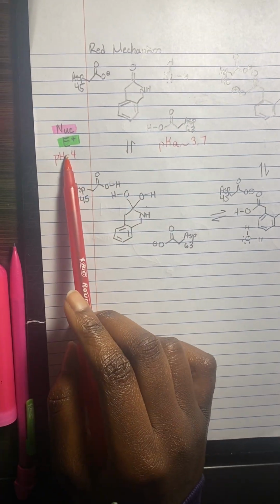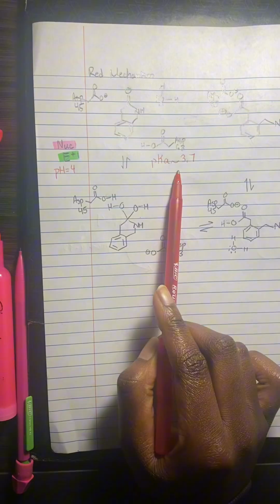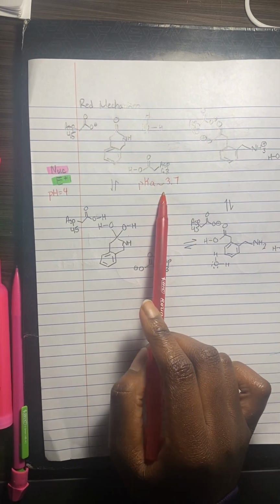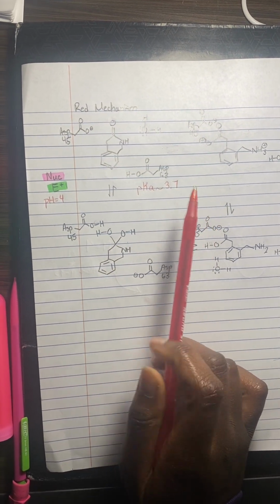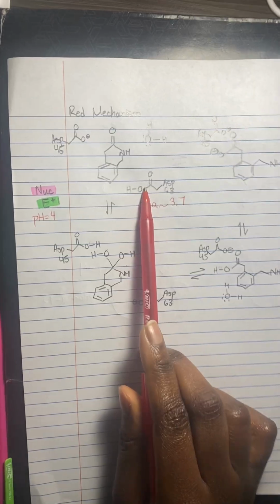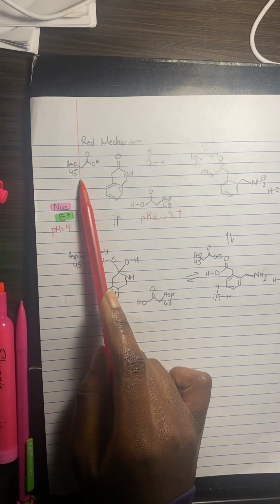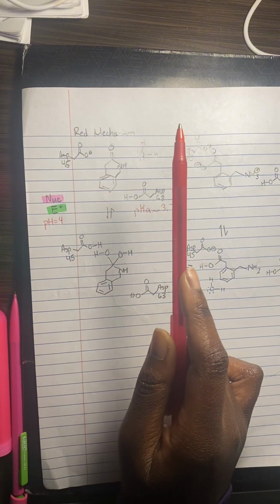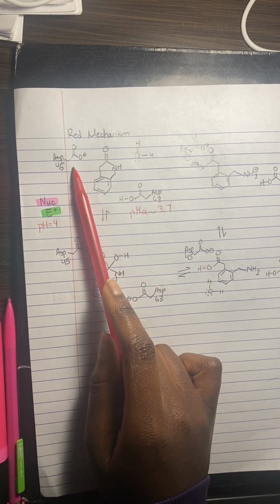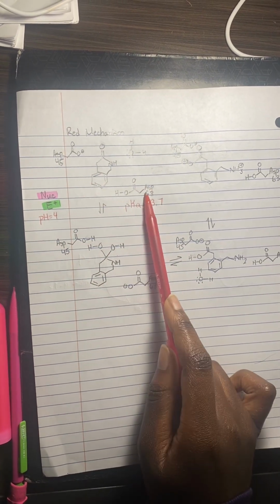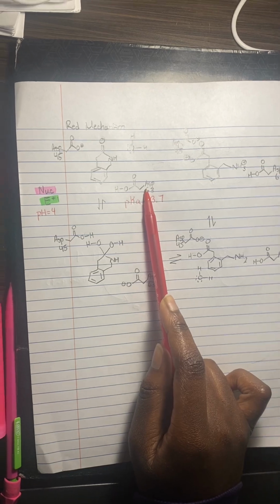When pH roughly equals pKa, we know that 50% of the residues will be protonated and 50% of the residues will be deprotonated. What this tells us is that the deprotonated residue is likely going to be used as our general base, and our protonated residue is likely going to be used as our general acid.